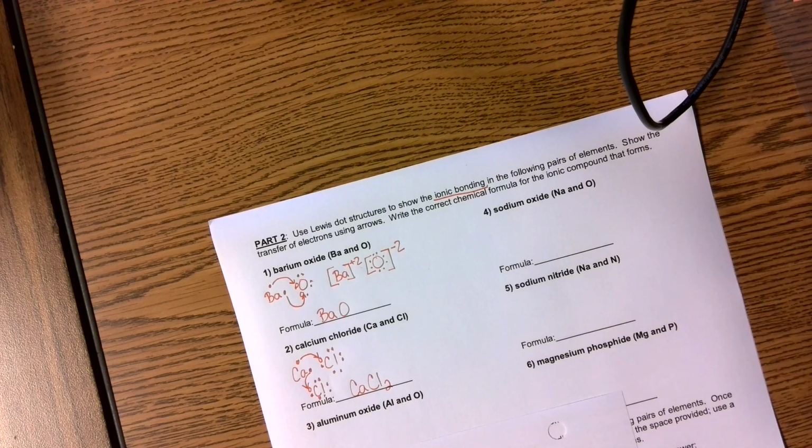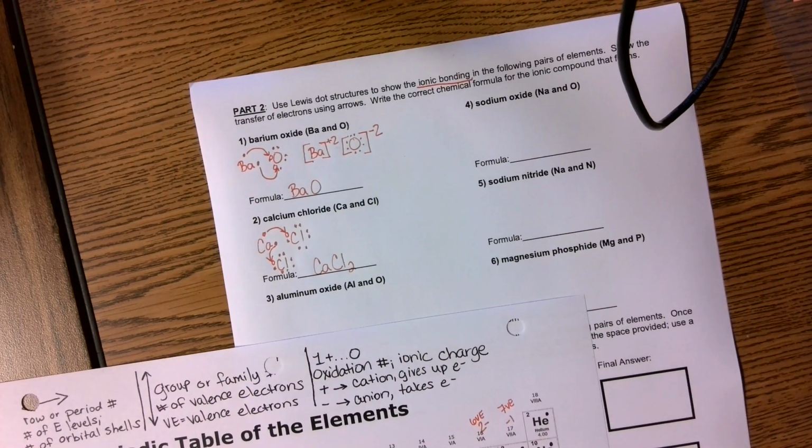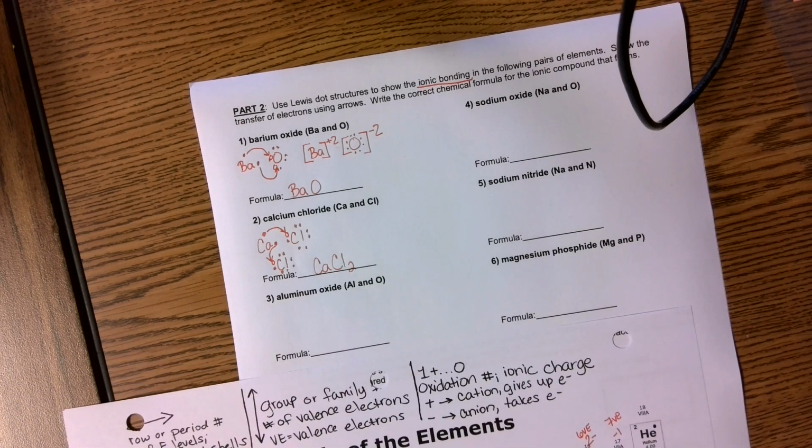All right. Let me see if I want to do aluminum oxide with y'all or not. Yes, let's do aluminum oxide. Okay, so sorry for the interruption. Here we go.